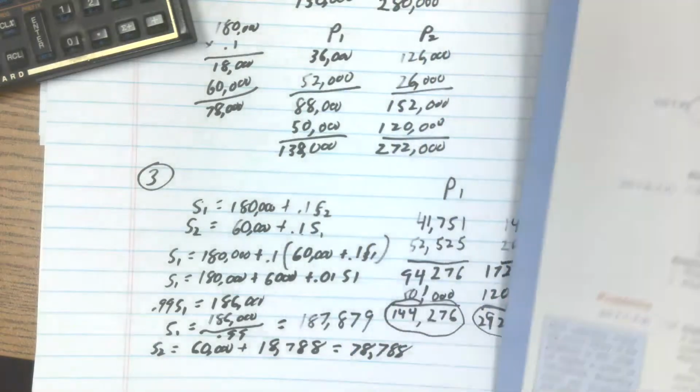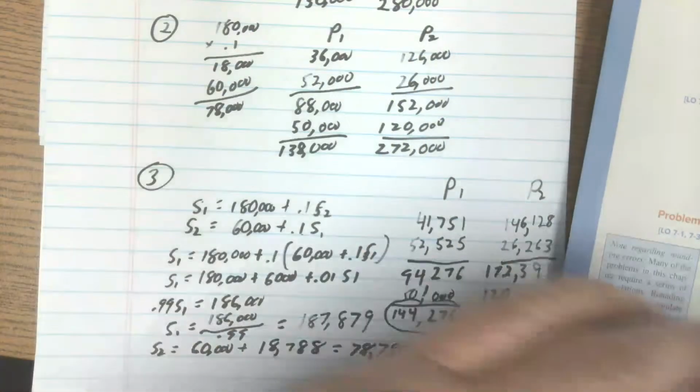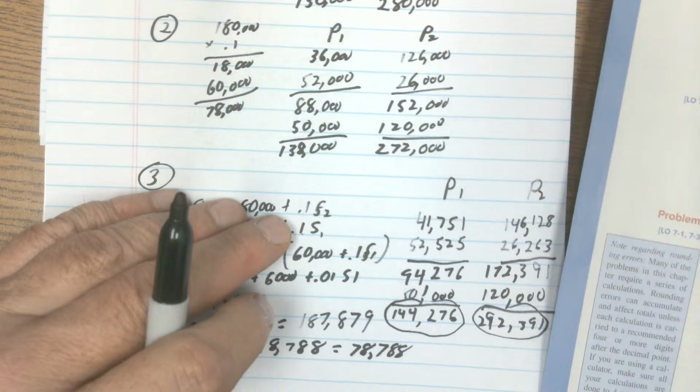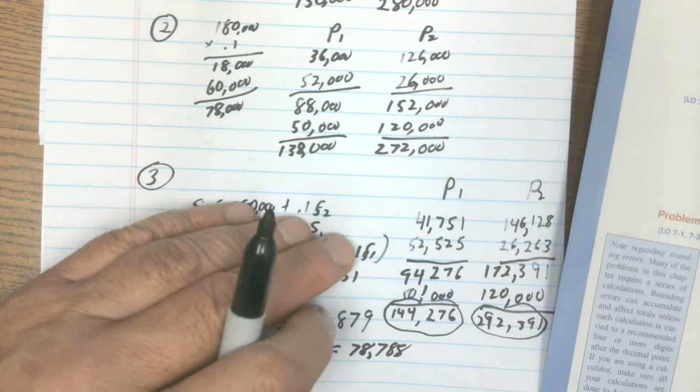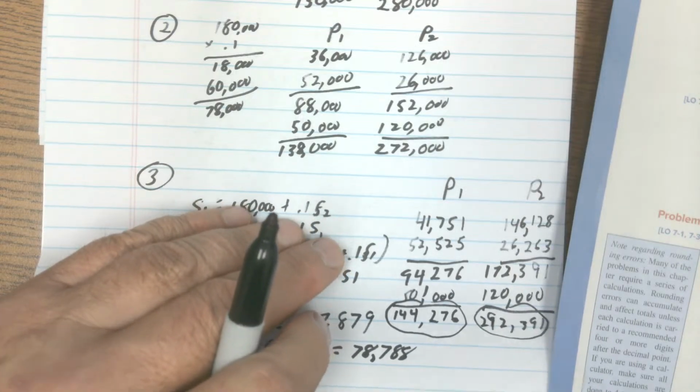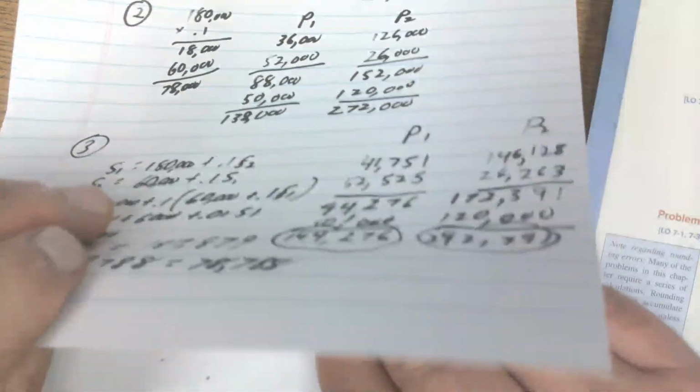Okay, the next thing we're going to do, we'll move on to joint products. This is exercise 7-31. We've got the Tango Company.